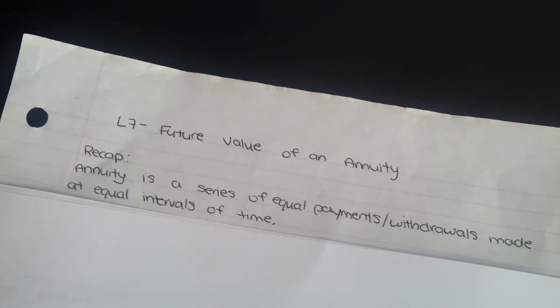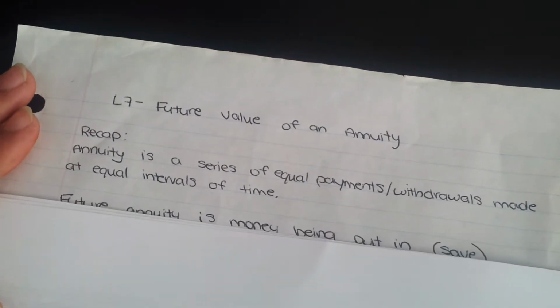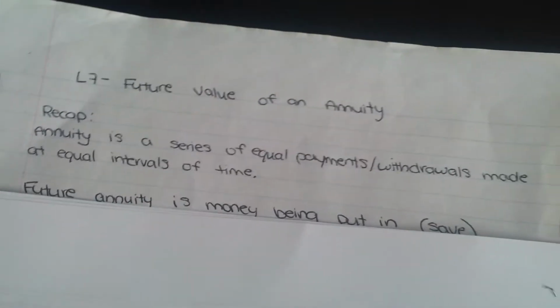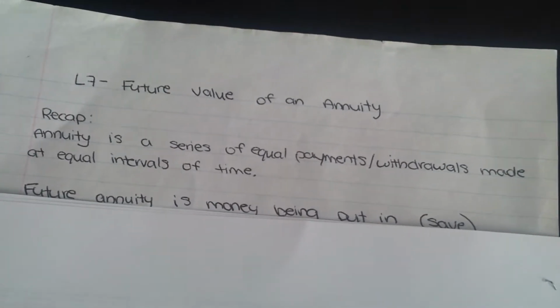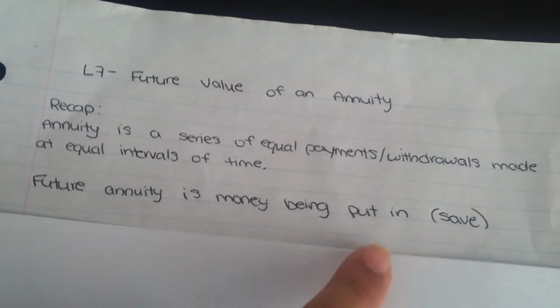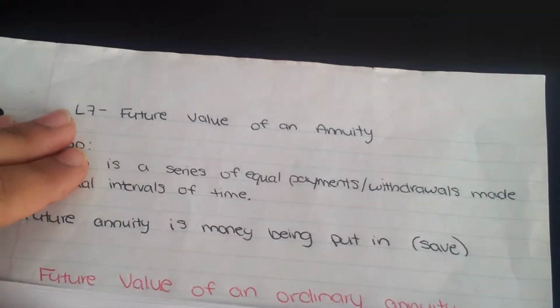Lesson 7 and Lesson 8. So, future value of an annuity. Recap: what is an annuity? An annuity is a series of equal payments or withdrawals made at equal intervals of time. So, a future value annuity is money being put in, or saved up.